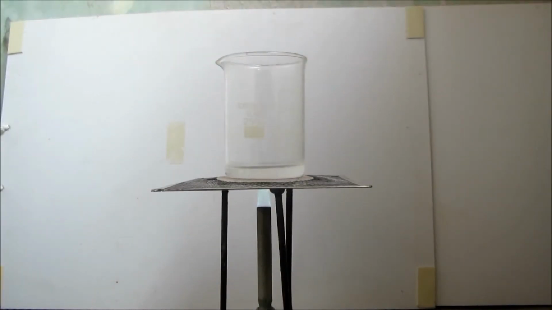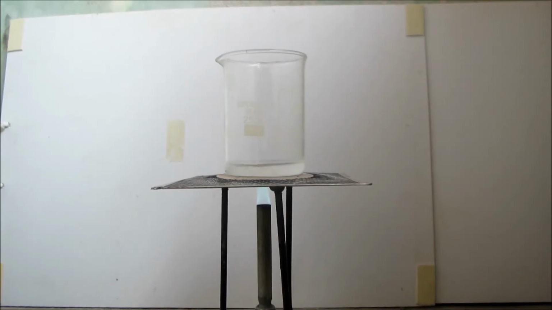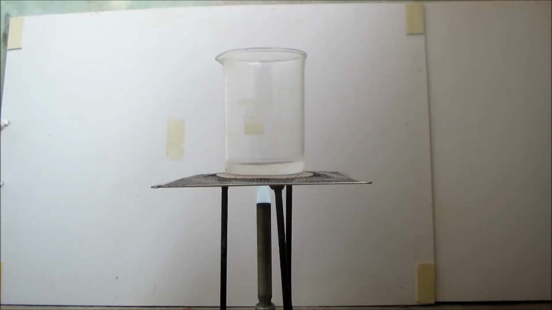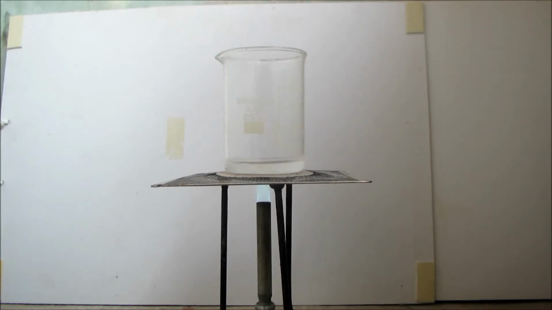I know the next question that comes to your mind is: is it possible to convert hard water into soft water? Of course, it is feasible. Now we are going to see how to soften the water. The first method, and the most widely observed one in your day-to-day life, is boiling.